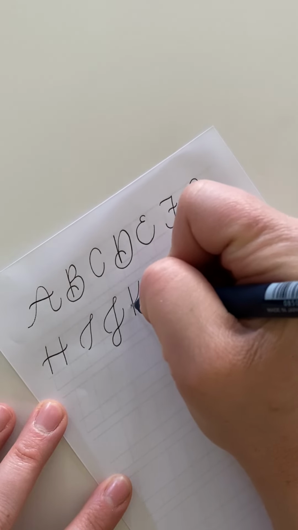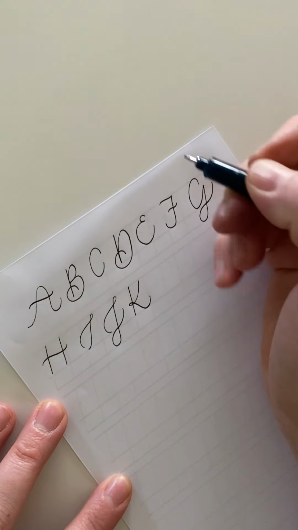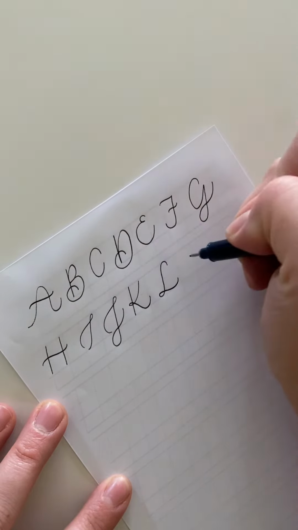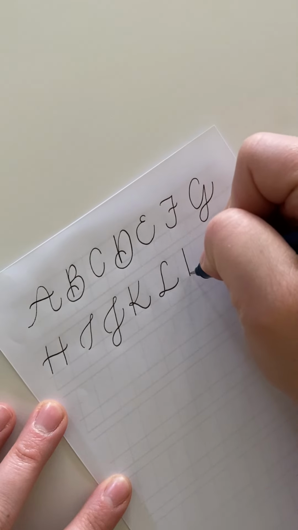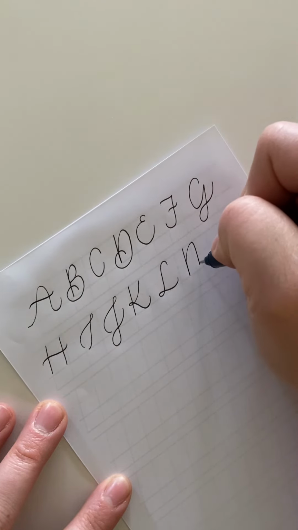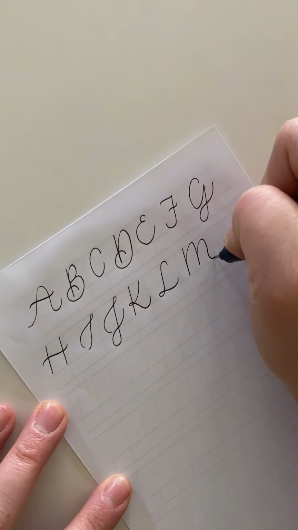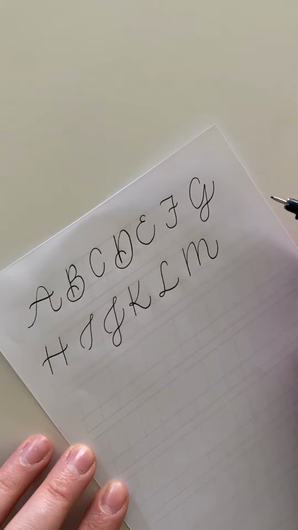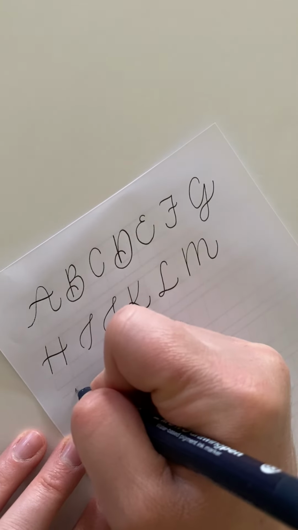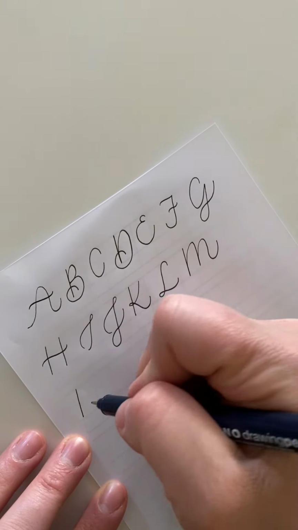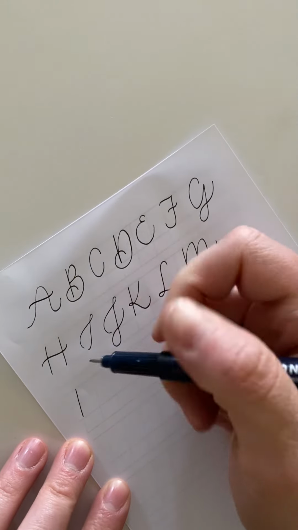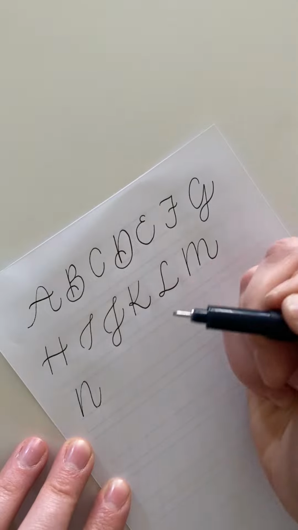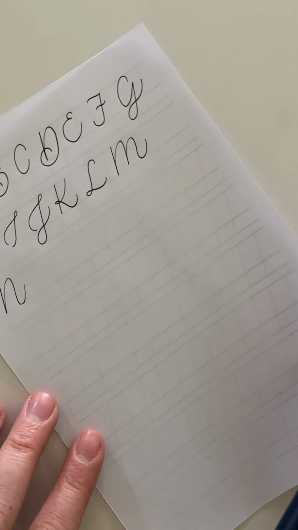K, L, M is going to be similar to a lowercase m. And we can kind of play with the height of these to give it a little bit of that bounce look. N. I'm trying to make sure you guys can see this. Move this up a little bit.